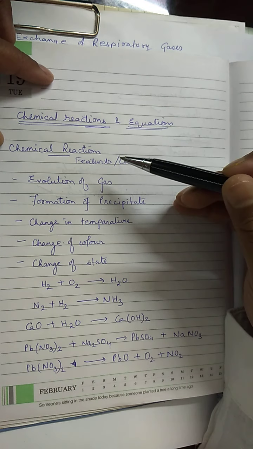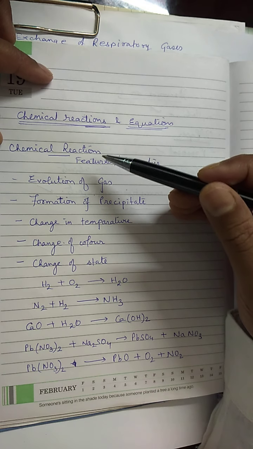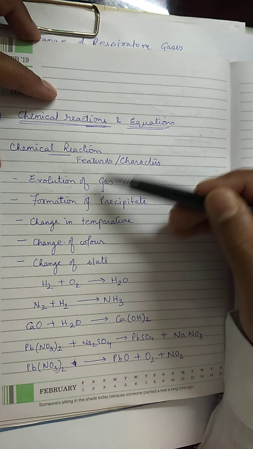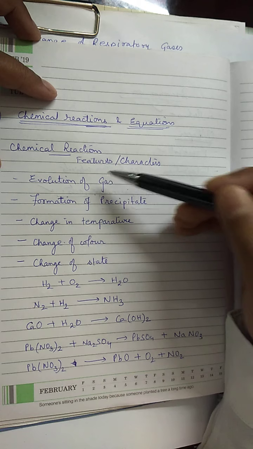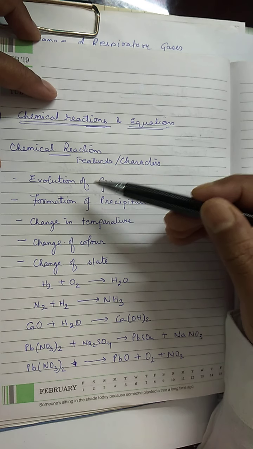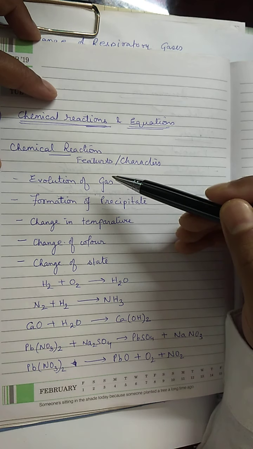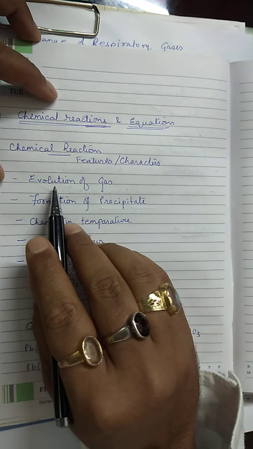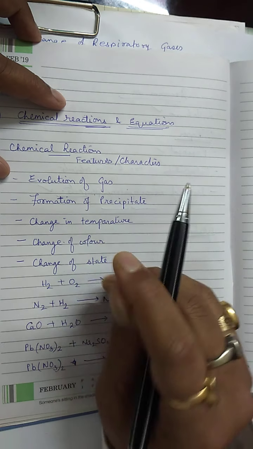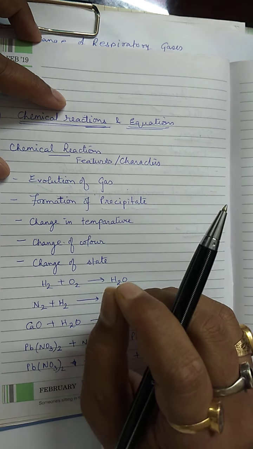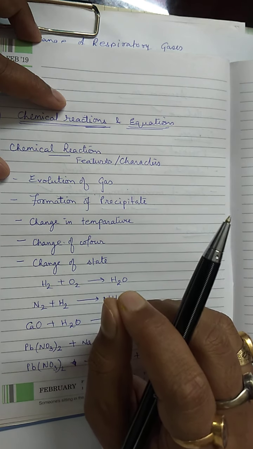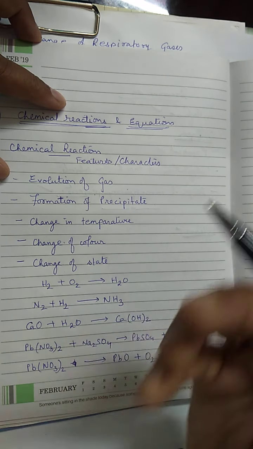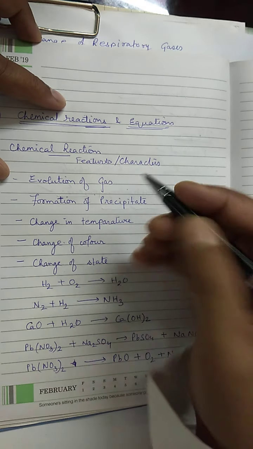So how do we come to know that a chemical reaction is taking place? Whenever you observe any chemical change taking place, it will have some features, and based on those features we can come to know that a chemical reaction is taking place. Here I have listed some features, for example evolution of gas. Suppose we put a Disprin tablet into water, you'll find bubbles coming out, right? Like that, in some reactions there will be evolution of gas.